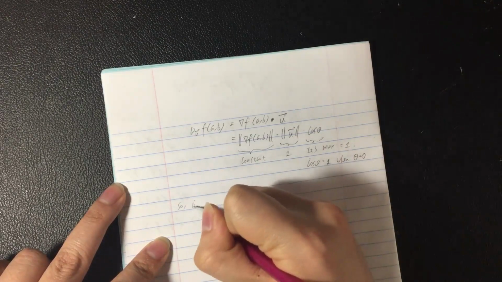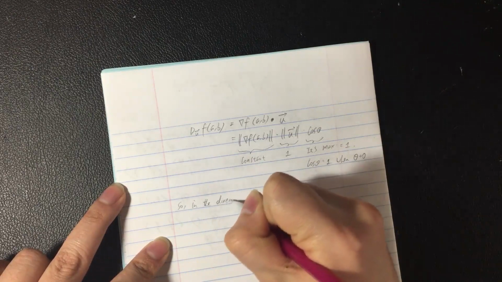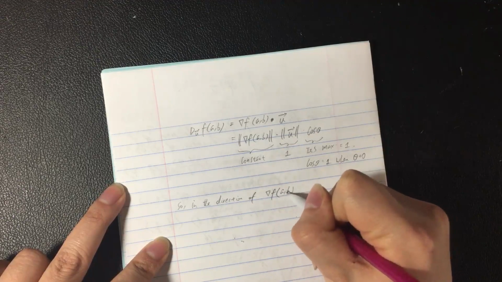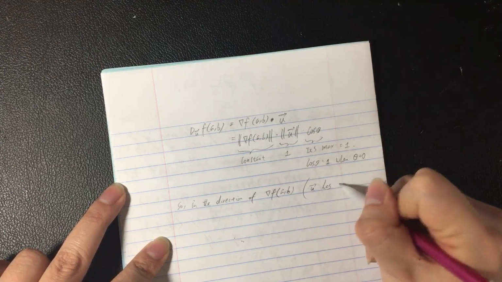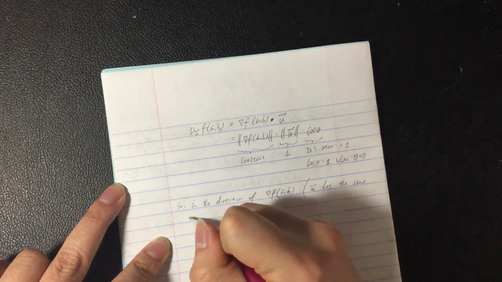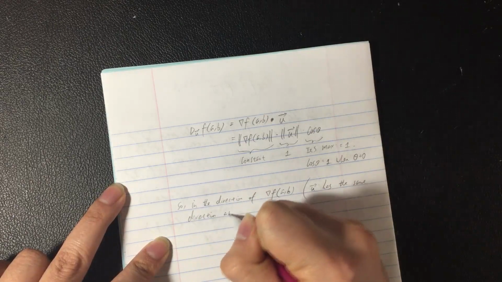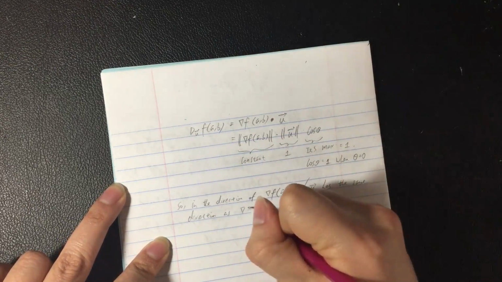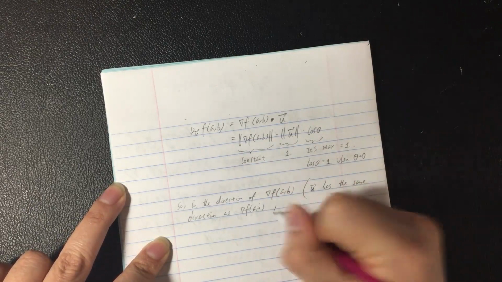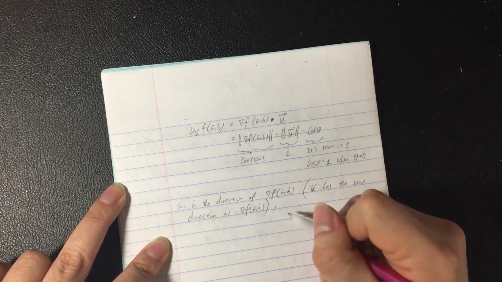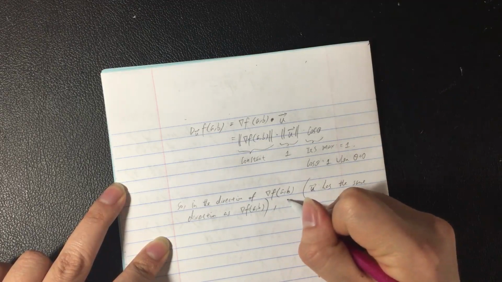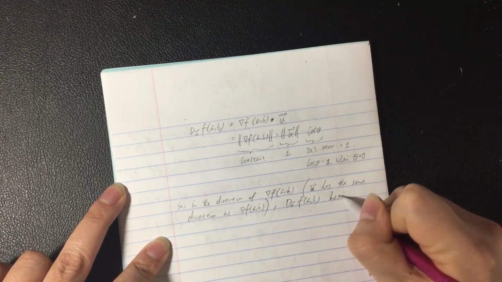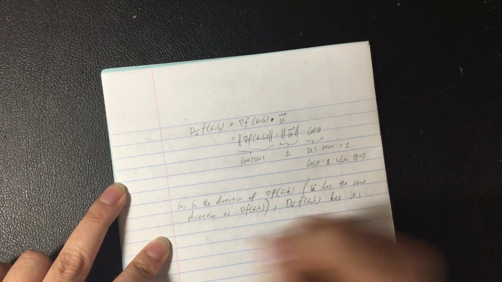So, in the direction of gradient f at (a, b), that means u has the same direction as gradient f at (a, b), the directional derivative at (a, b) has its maximum value.